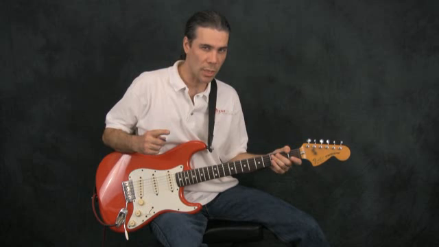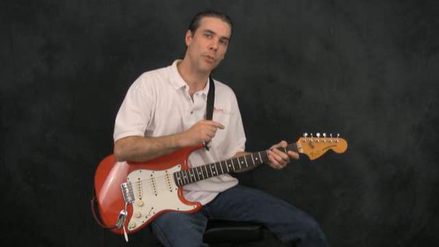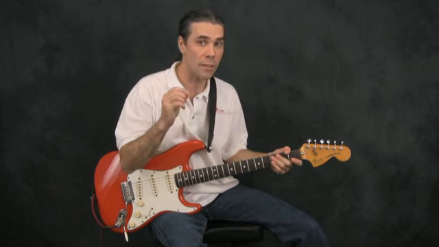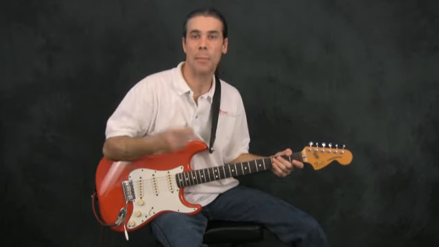So that's where the C major chord comes from. It comes from the notes of the scale. The 1, the 3, and the 5 play together at the same time instead of separately.